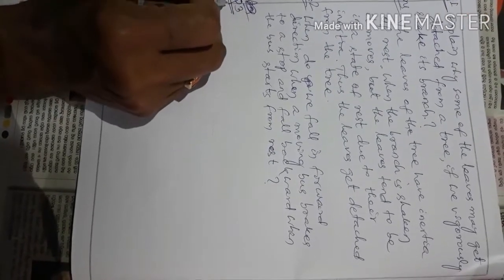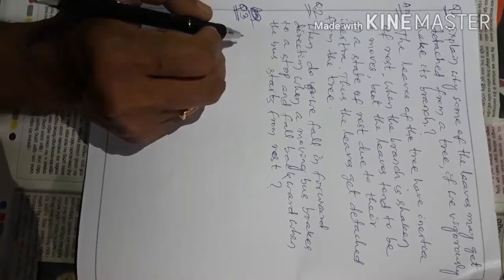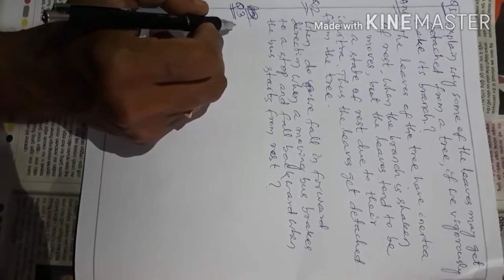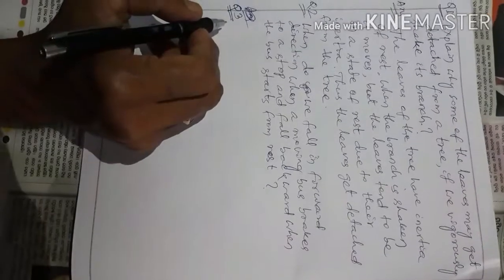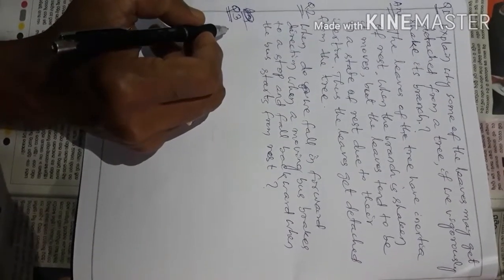Question number 3. When a carpet is beaten with a stick, dust comes out of it. Explain.